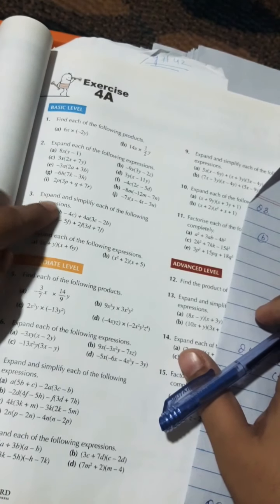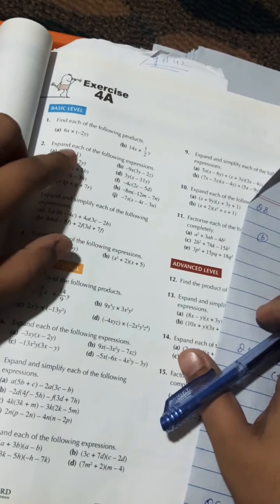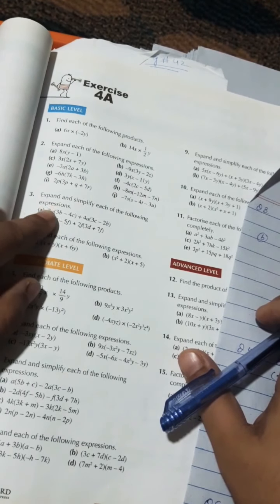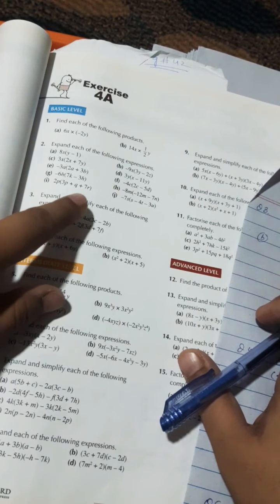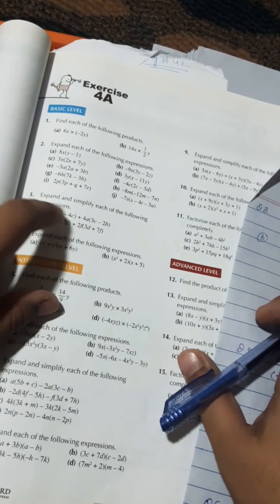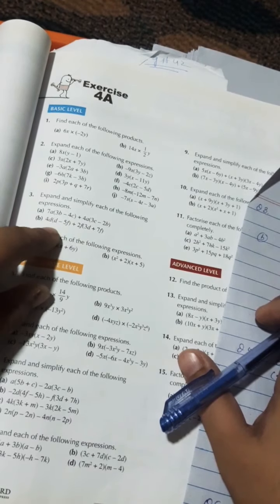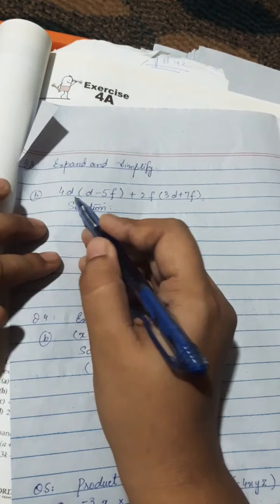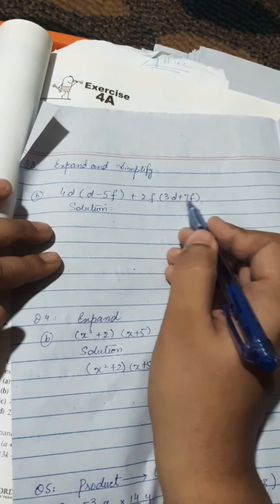Now question number 3, expand and simplify each of the following. Now what is the difference between the two questions? Here it is said that expand each of the following. You just have to expand the brackets, and here we have to do expansion as well as simplification. So I have selected part B for you to do. Now let's see what is part B. That is 4d bracket d minus 5f plus 2f bracket 3d plus 7f.